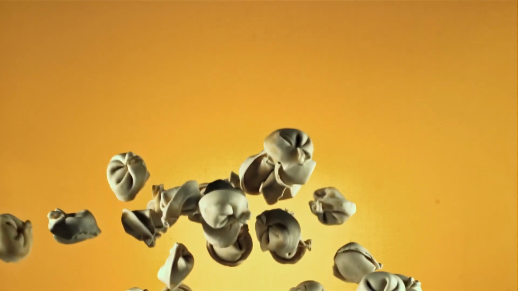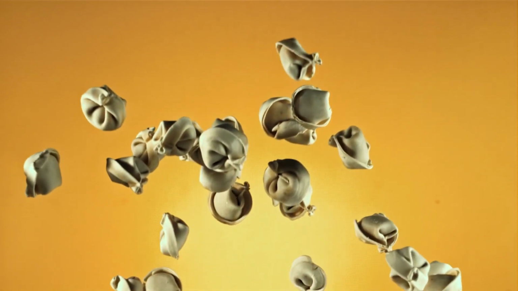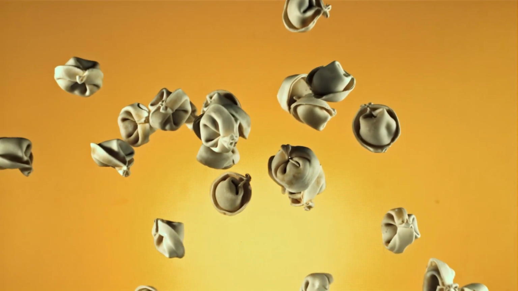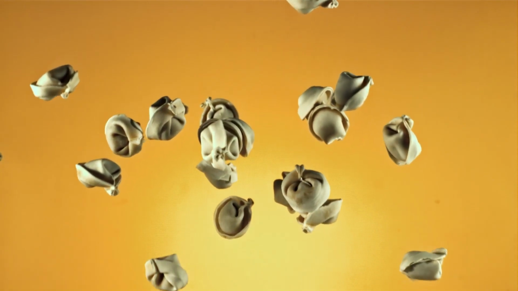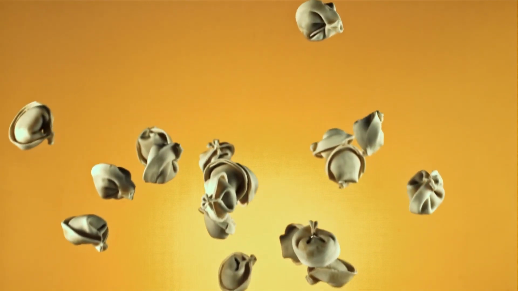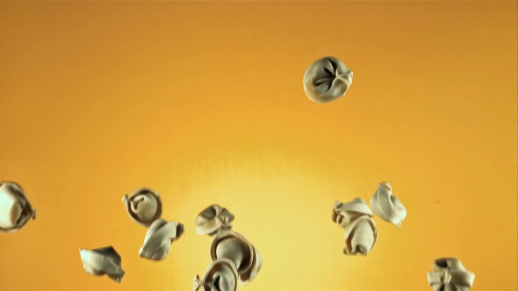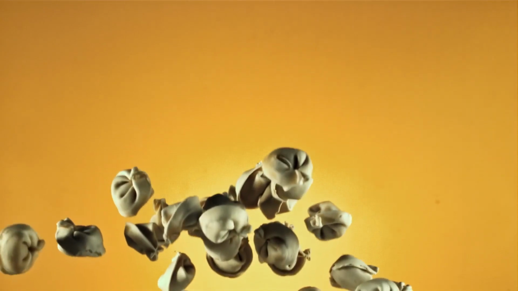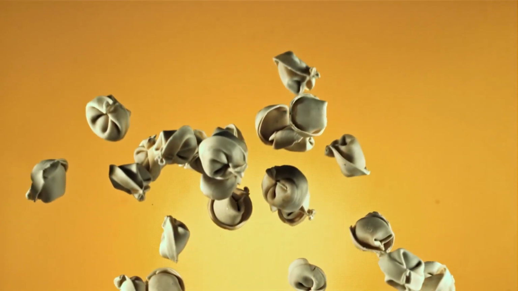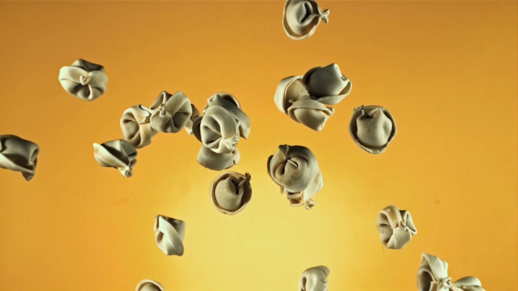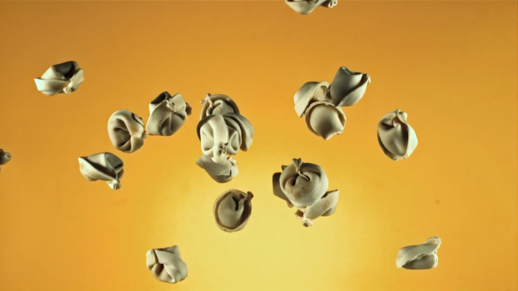These are dumplings. Why am I showing you dumplings in a physics video? That's a good question. Well, they're being thrown in the air, and something really important happens as they reach their maximum height. Just for a moment, their velocity in the vertical direction is 0. Let's watch that one more time. The velocity is going up, up, up, slower, stopped, then down, down, down.